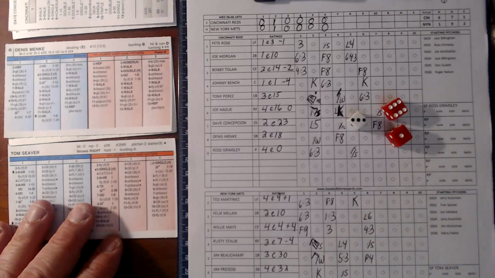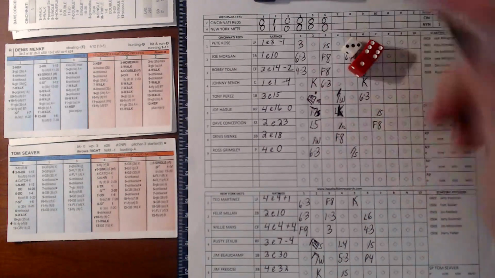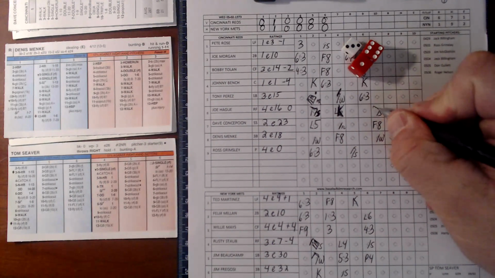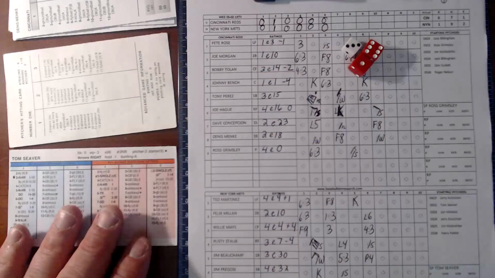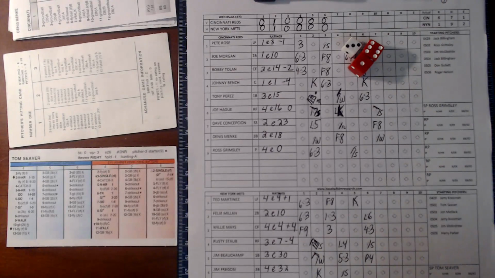Dennis Menke. 3-7, walk. Ross Grimsley. Got runners on first and second, 1 out. Let's do a sacrifice bunt.